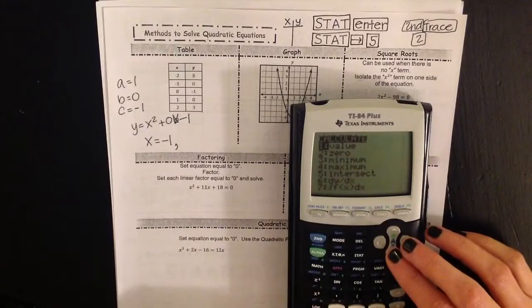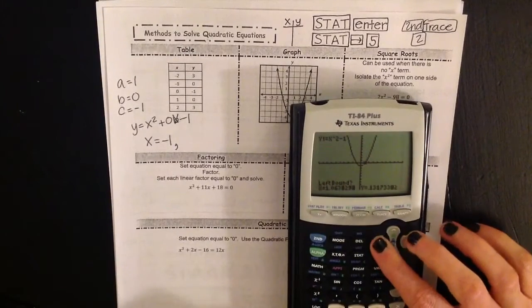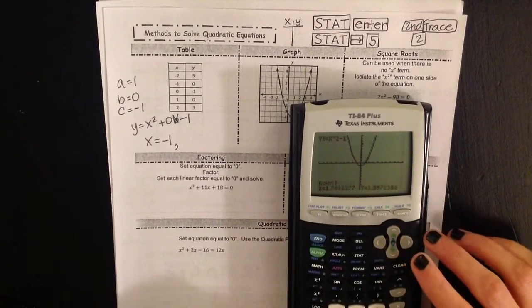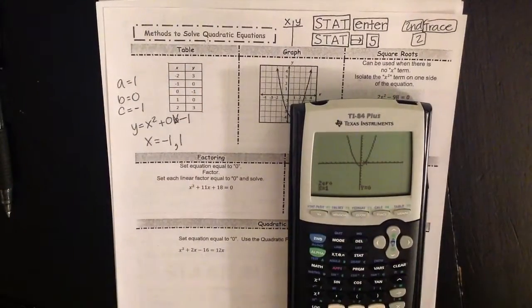Second trace 2. I'm going to go to my calculator, move it over to the x-intercept. I'm going to go left a couple times and lock in. Then I'm going to go to the right a couple times and lock in. And my next solution is 0.